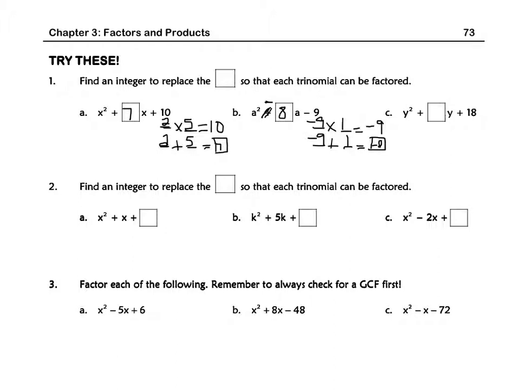And the last one here, you'd be looking for 2 numbers that multiply to give you 18. And the same 2 numbers that multiply to give you 18 should add to give you whatever you're going to put in that box. So if I pick 3 and 6 to multiply to give me 18, then 3 and 6 have a sum of 9. So that means 9 should go in my box there.